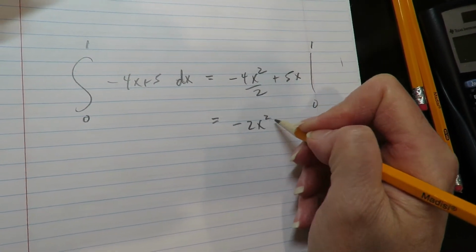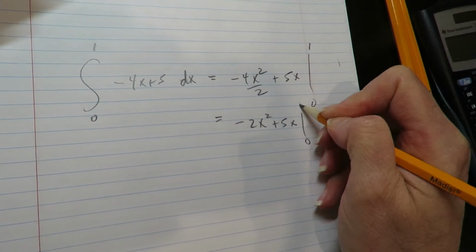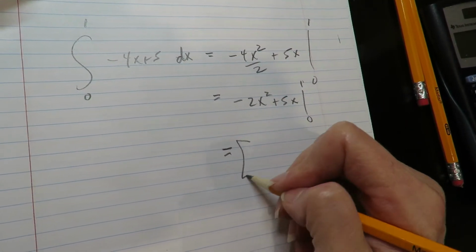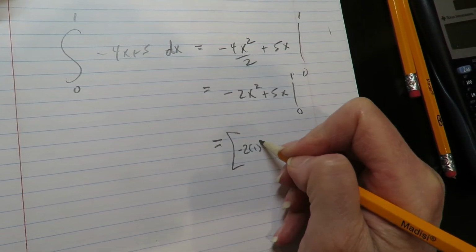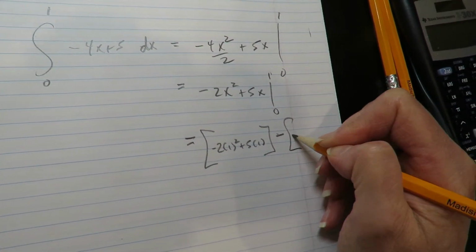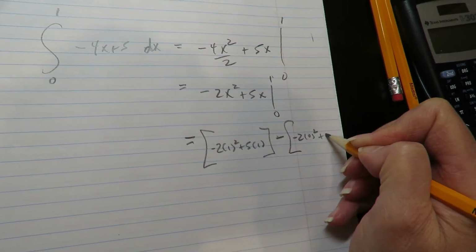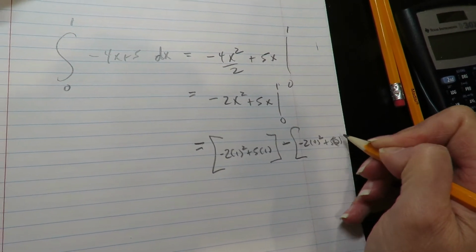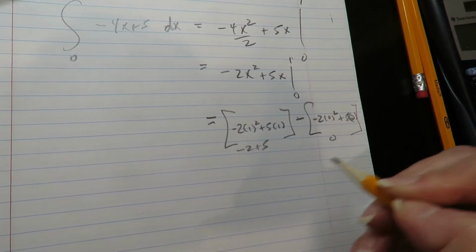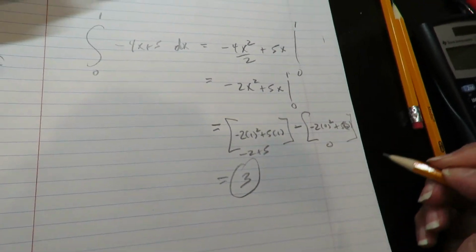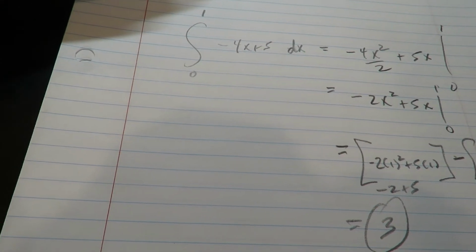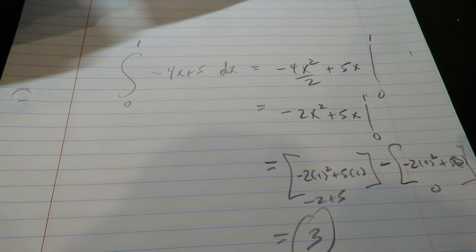Let me just reduce this. Now I'm just going to plug in the 1, upper limit minus lower limit. What are we getting here? Negative 2 plus 5, and then this is 0, so this is 3, which is what we got. That's just a nice way to check it if you want to use a definite integral to double check it.